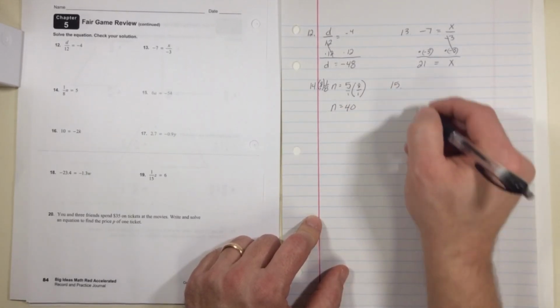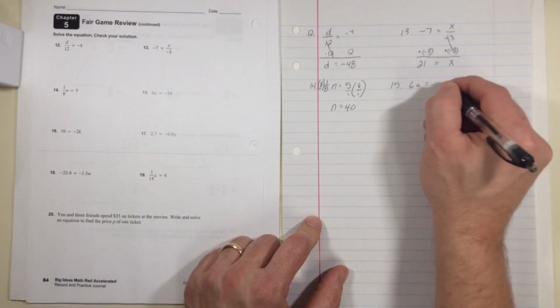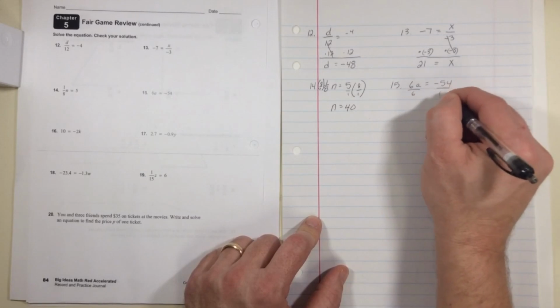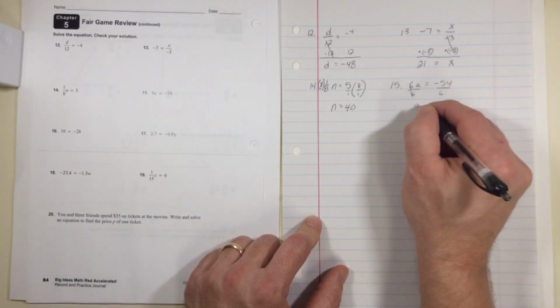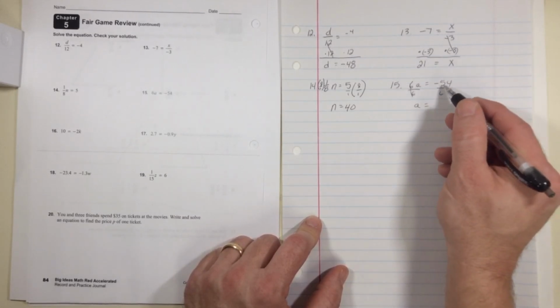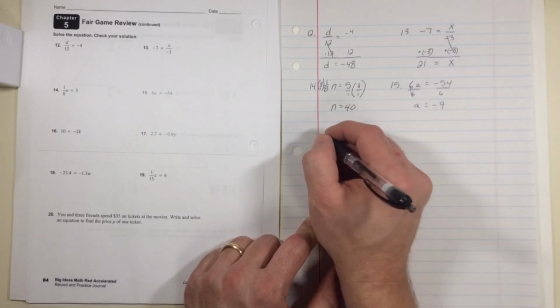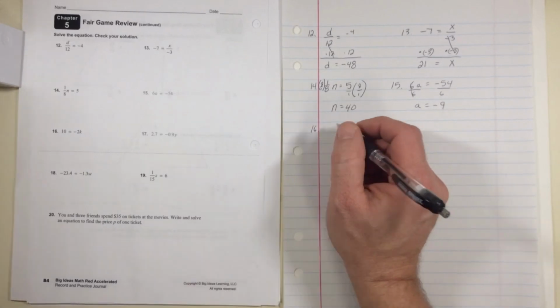Number 15. 6a equals negative 54. This time I'm dividing both sides by 6. Leaves me with a equals a negative divided by a positive is a negative 9. Number 16.